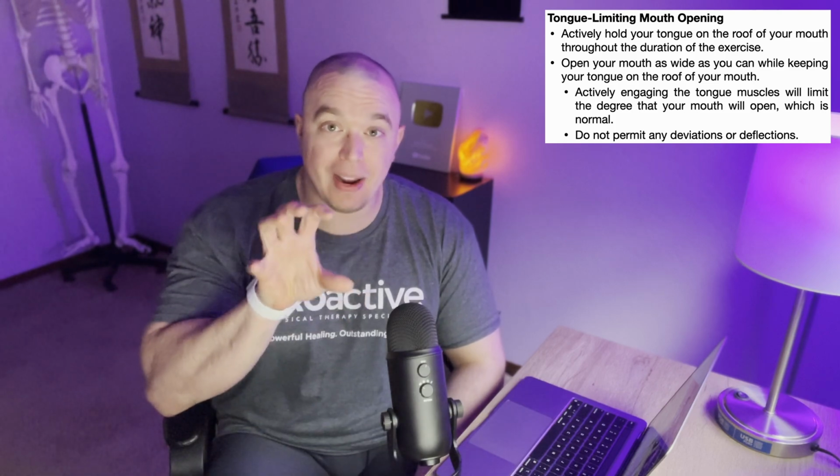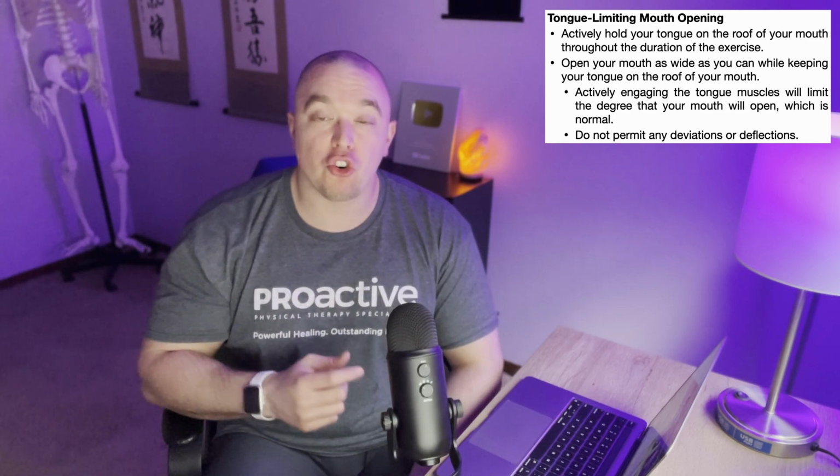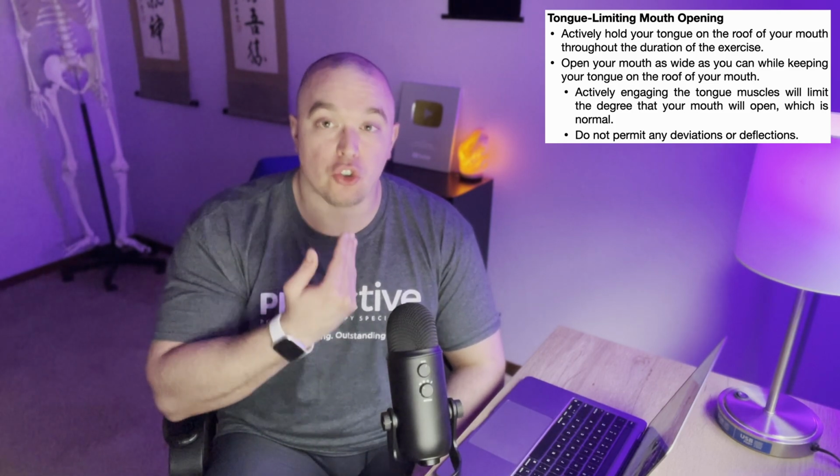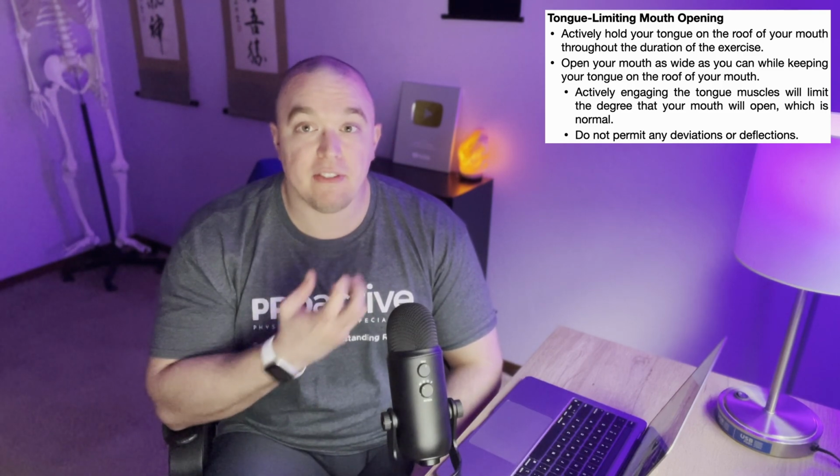Now, if you do this exercise, tongue on the roof of the mouth, and you notice that they're still having a little bit of deviation or deflection, you need to make sure that they are looking at themselves very intently in a mirror and trying their best to voluntarily control that to make sure that it is not deviating out of the midline, okay? And I would usually have people start by doing this 15 repetitions, and when they get to the bottom, hold that for about 3 to 5 seconds, but make sure to do that in front of a mirror.